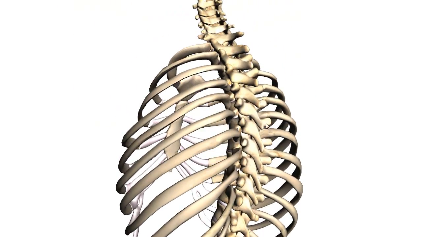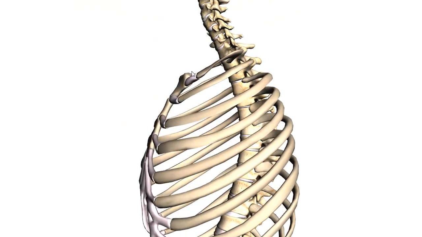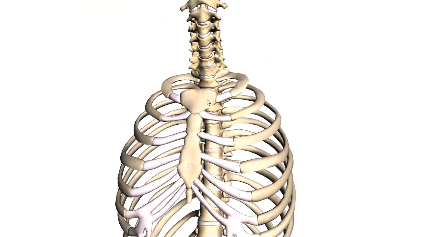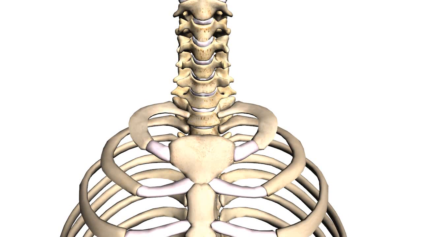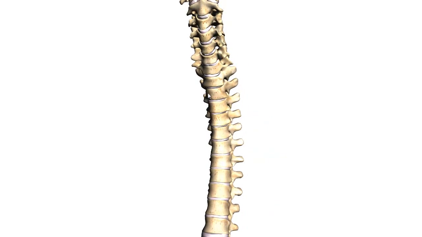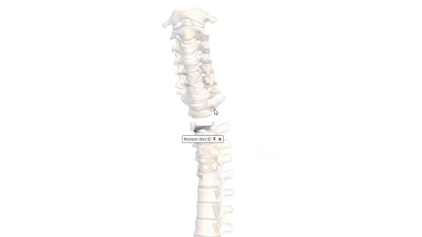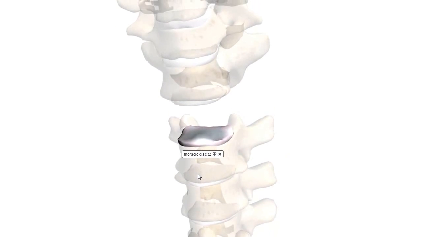So in between each vertebra you've got an intervertebral disc, and the function of the intervertebral disc is really to absorb shock. So I'll just take a look at one of those a bit closer. Just get rid of that, click there. So here you can just zoom in a bit. This is an intervertebral disc.